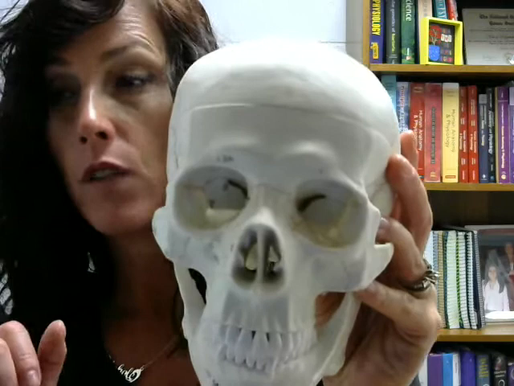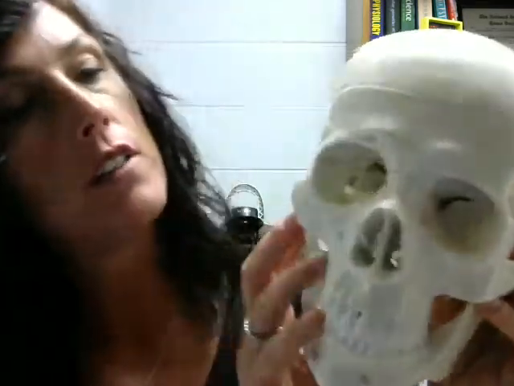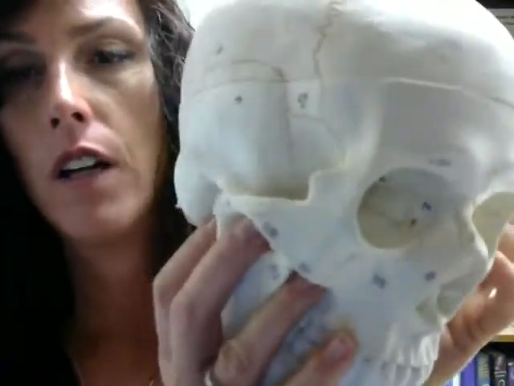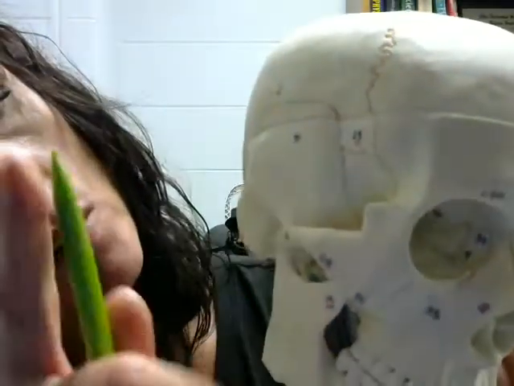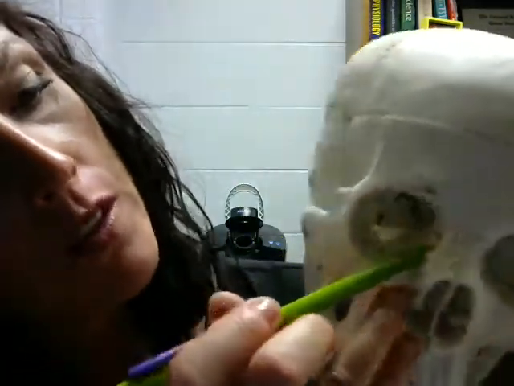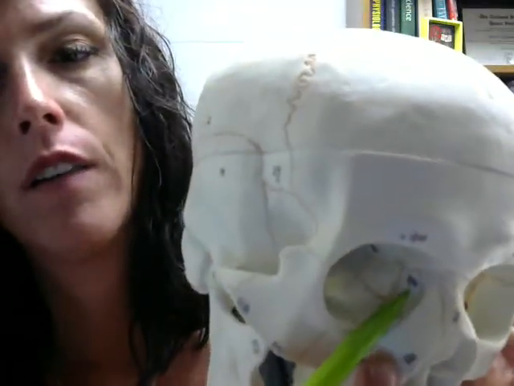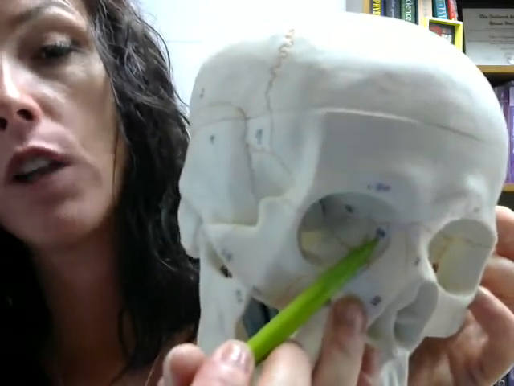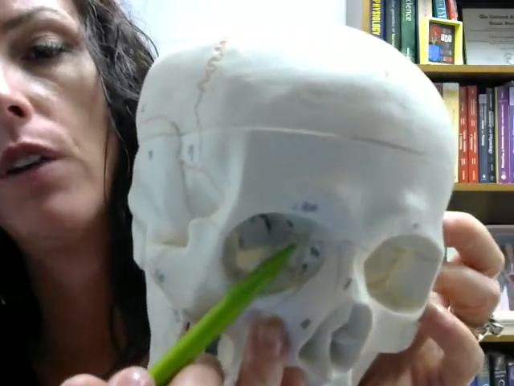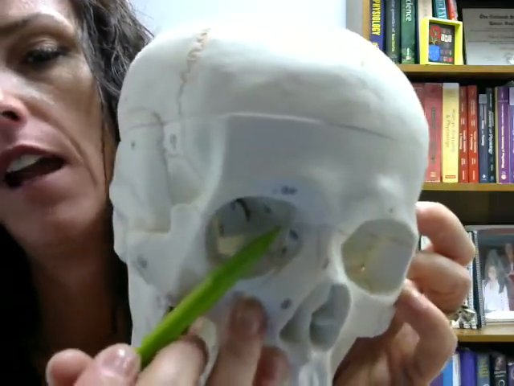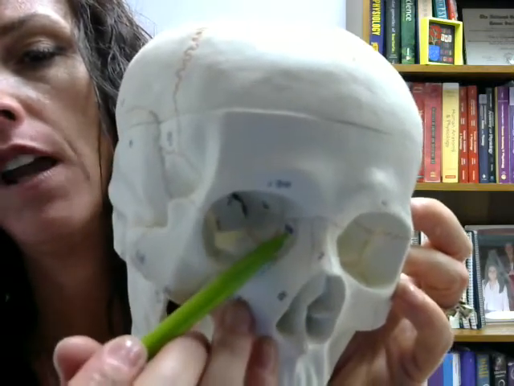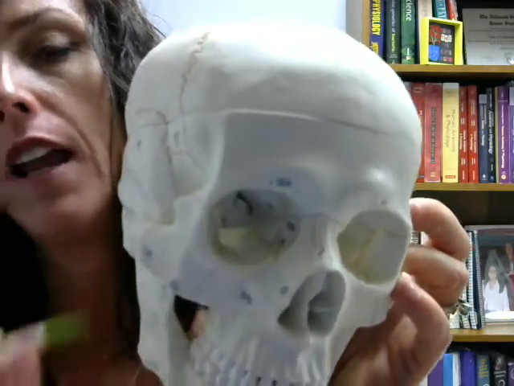The way I remember it is the name LES. It goes lacrimal, ethmoid, sphenoid. So if I turn it to the side, the first bone, let me just get the pointer on it, that first bone is L for lacrimal. The next bone where my pointer is, ethmoid. And then further back is sphenoid. So lacrimal, ethmoid, sphenoid, LES.